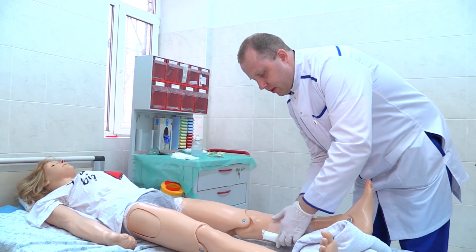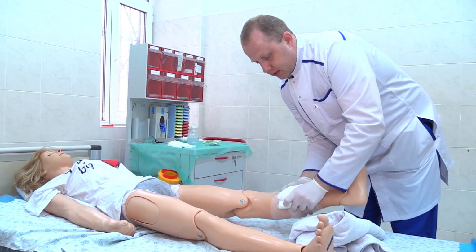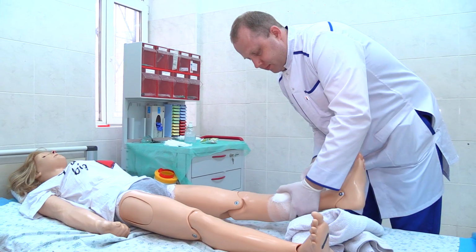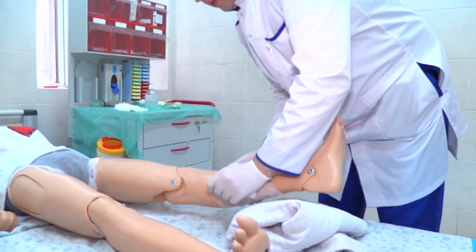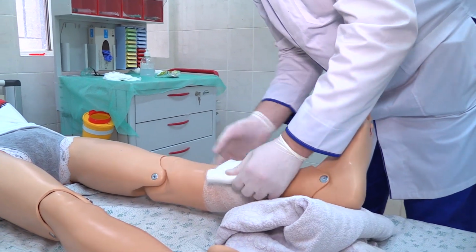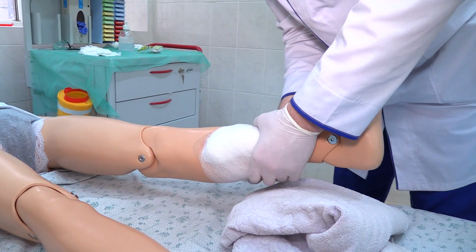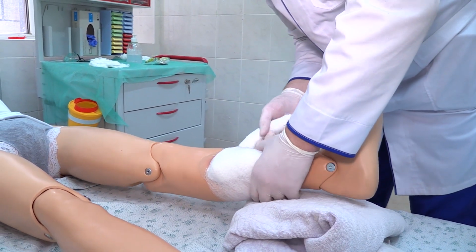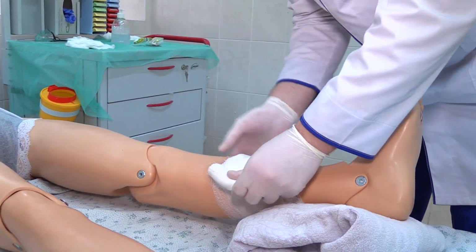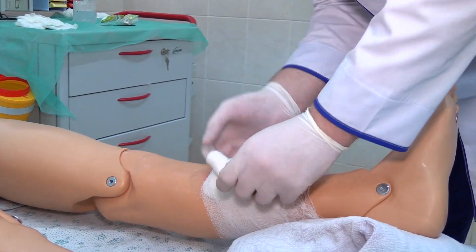And then we can use the breast circular turns. The whole time I'm looking at the patient's face and ask how the patient feels. Are you okay? I finish with two circular turns.